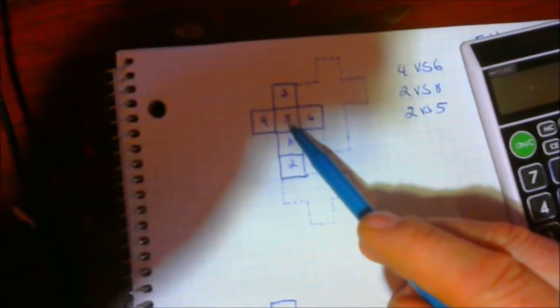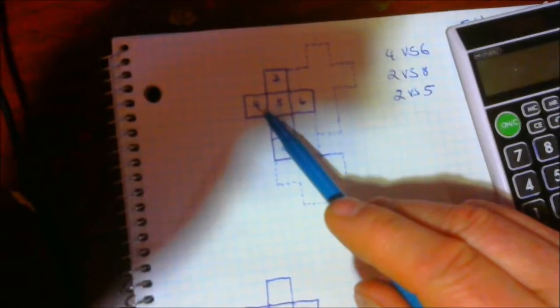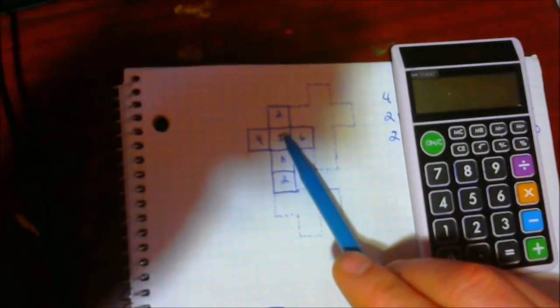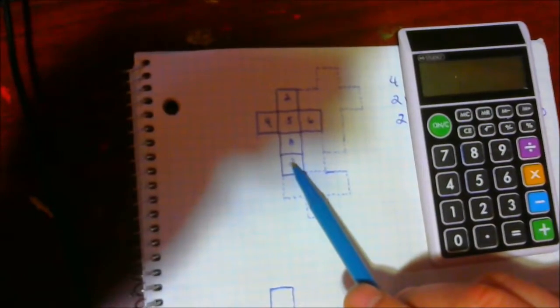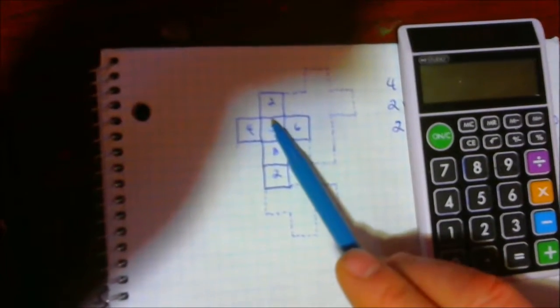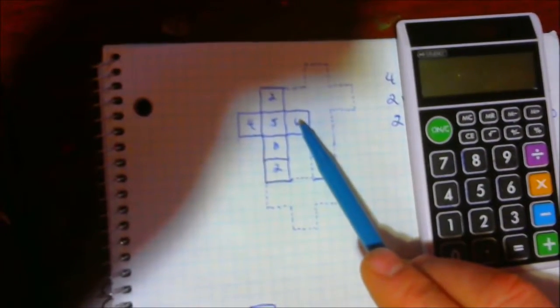Now, 5 is the center of the cross. To the left of it is 4. To the right of it is 6. Above it is 2. Below it is 8. So if I flip the next side onto this side, this would be the bottom to the 5. This would be the side to the 6. 2 and 8 would face each other. 2 and 5 come together. 4 and 6 versus each other.